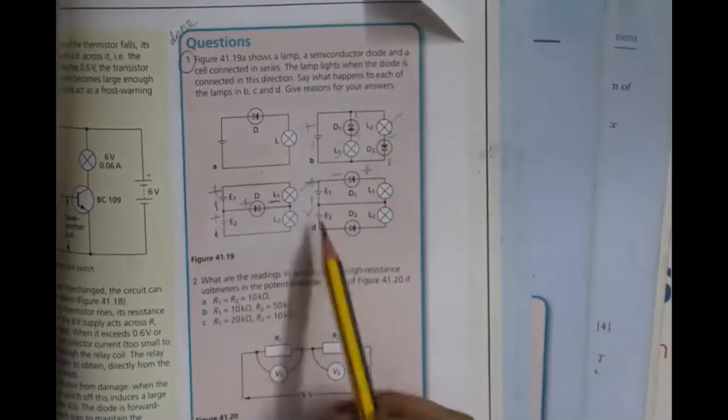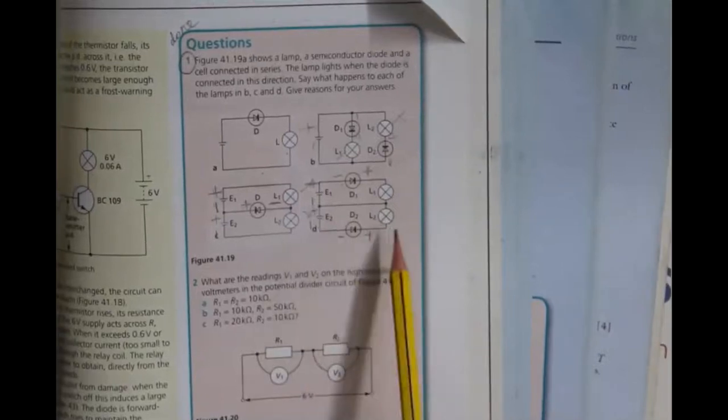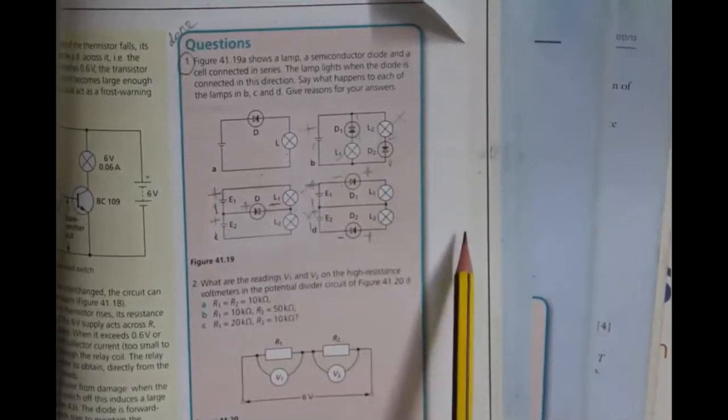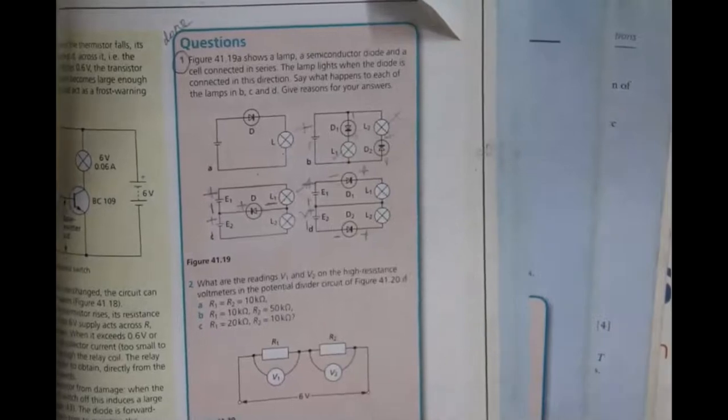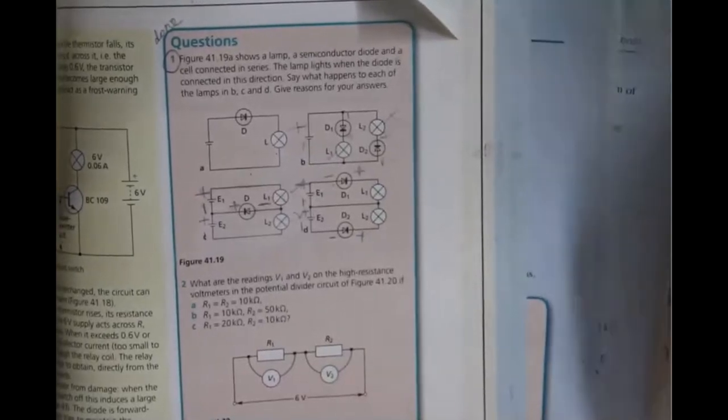Then positive on this side, negative on this side, negative, positive, does not work out, and lamp 2 is not gonna light up. Did everybody understand? Okay, move on to question number 2.